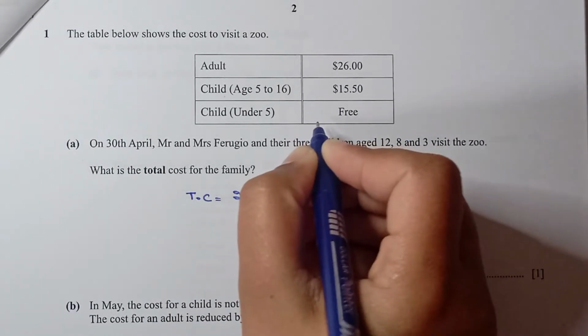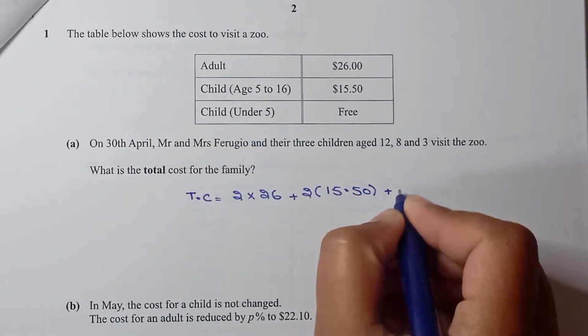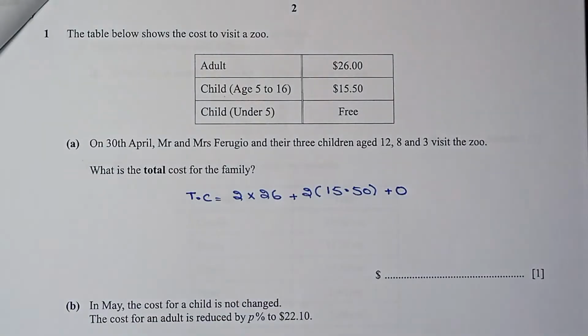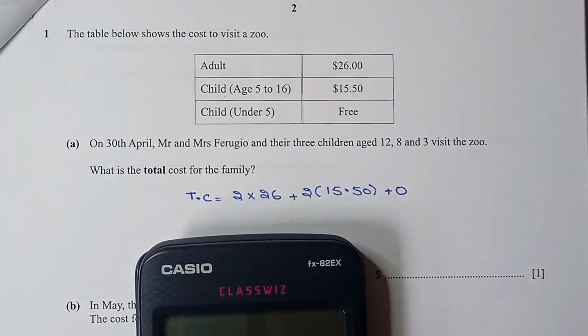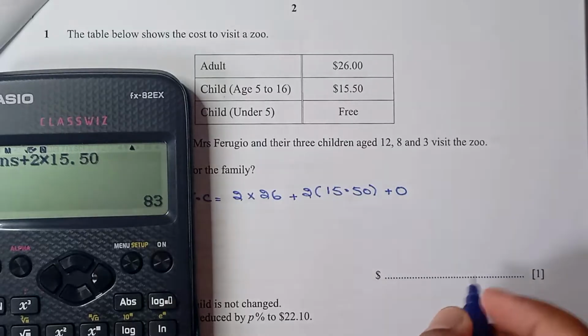Their third kid is 3 and he's under 5, so he's free. It's 0. So that is the total cost for the family. Let me calculate it: 2 times 26 plus 2 times 15.50, this would be $83.